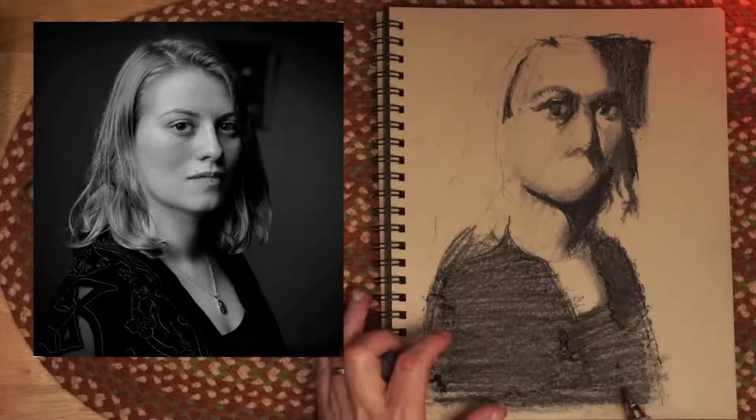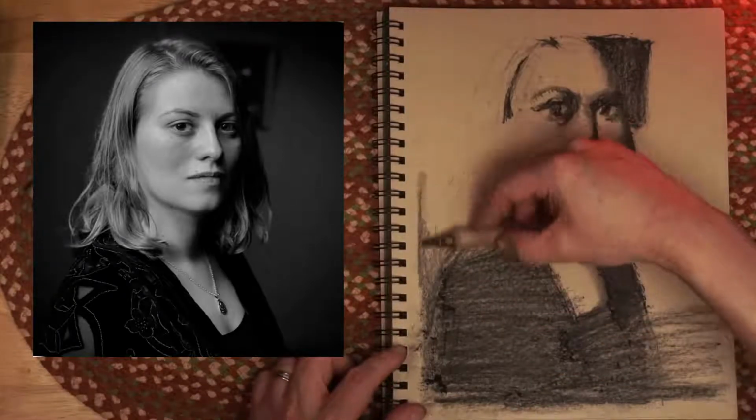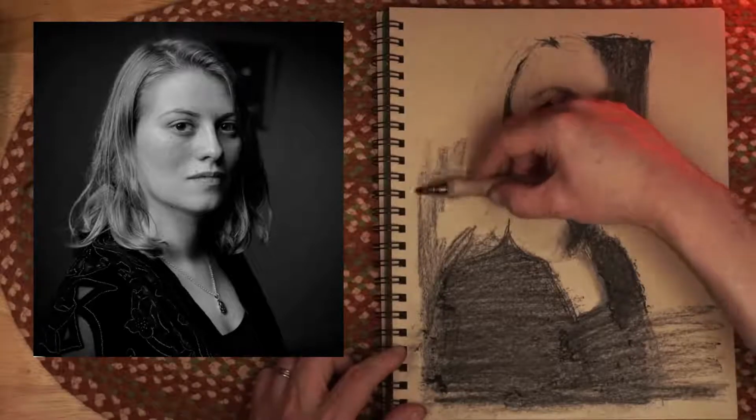So what we're going to do is let then that background air be shadowy around here too. And look how that's going to help focus your eye right in there. And then on this side we could let that hair kind of come to life there.